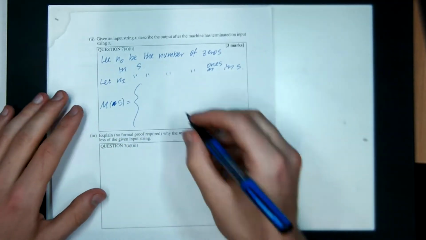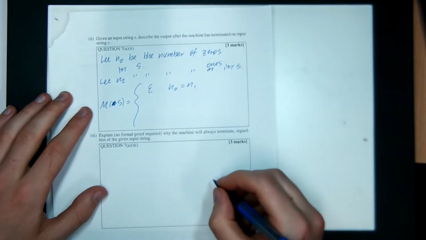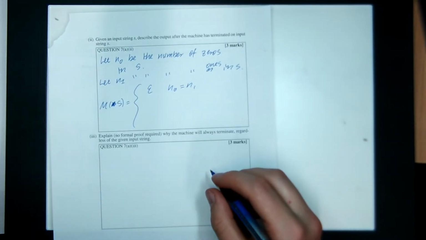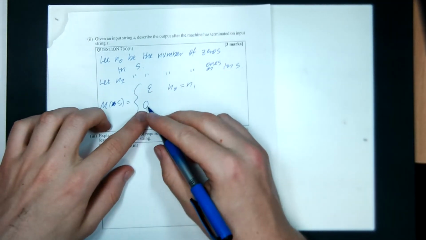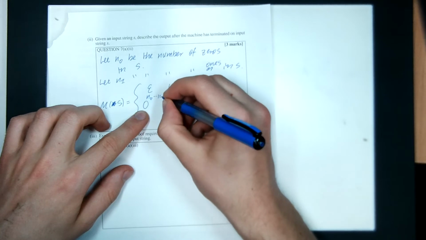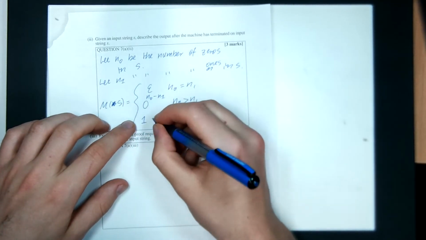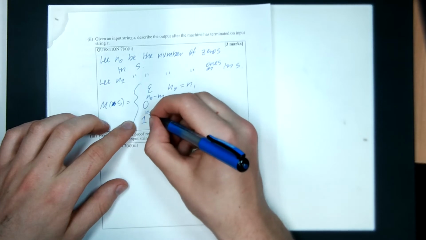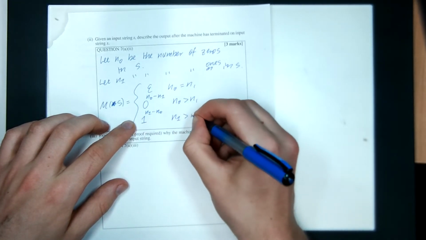It returns the empty string if there are the same number of 0s as 1s. It returns all the unpaired 0s, that is, n0 minus n1 many 0s, if there are more 0s than 1s. Otherwise, it returns n1 minus n0 many 1s, if there are more 1s than 0s. There you go, there's a nice formal definition of what it does.